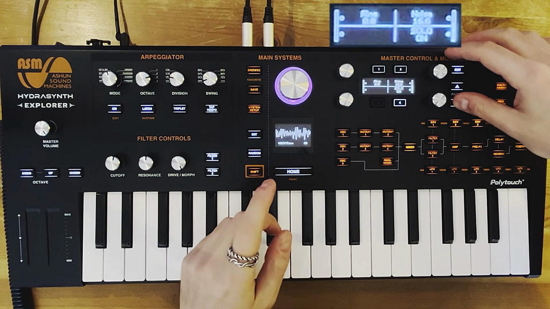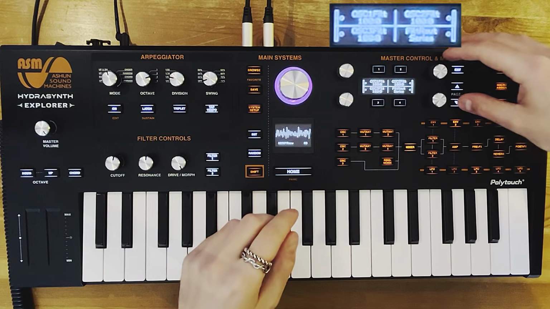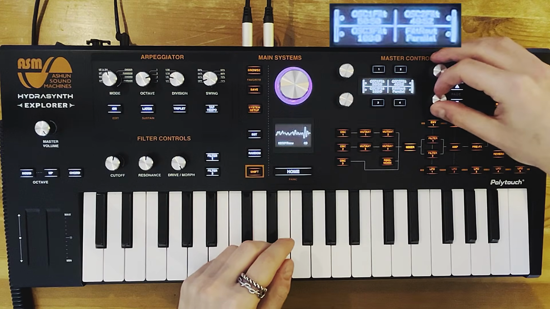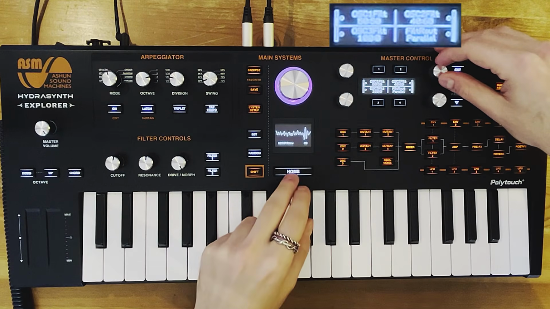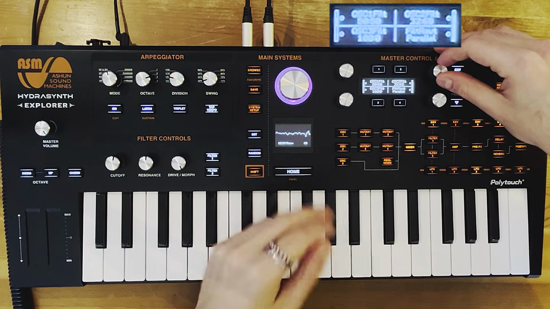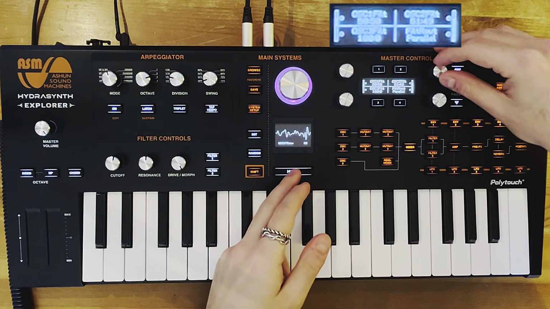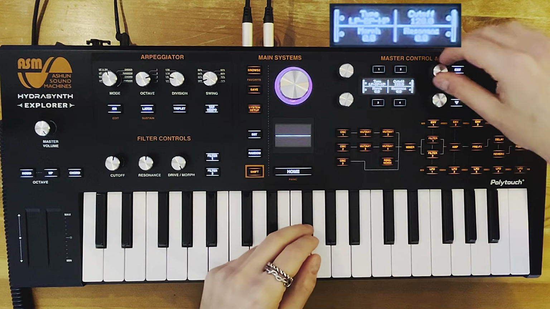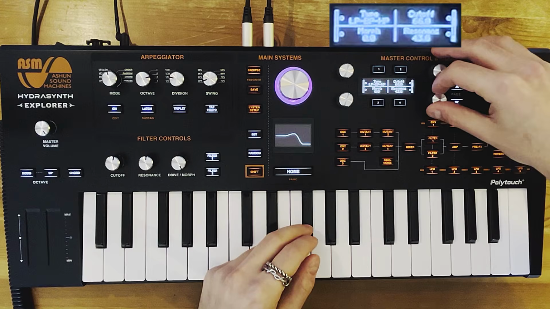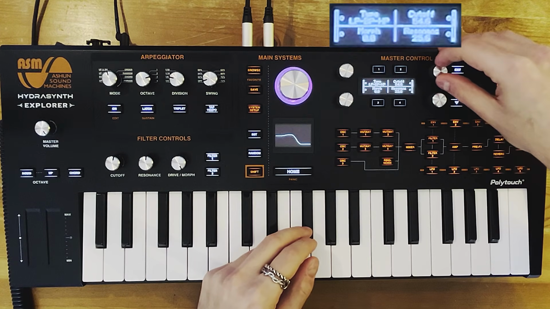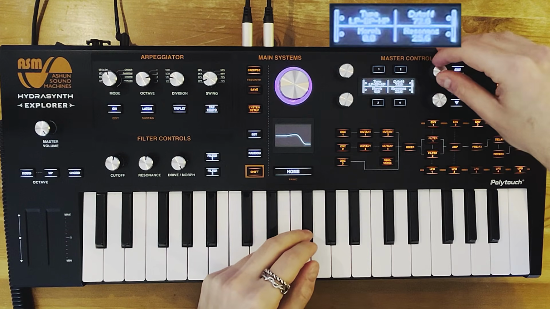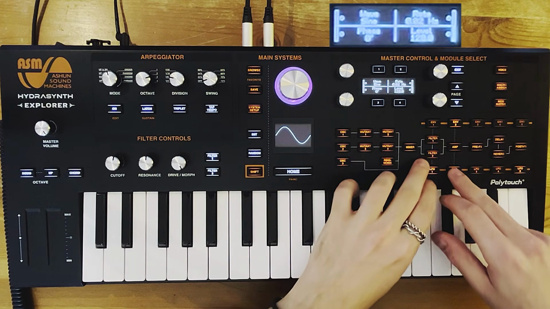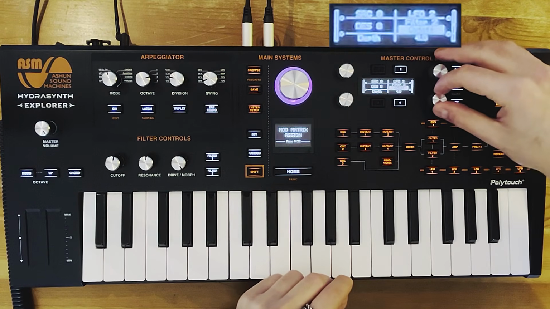Since the sound is a bit dark, I want to use the two filters in parallel with the different modulations to give more movement. So filter 2. Modulated from LFO2 is okay.